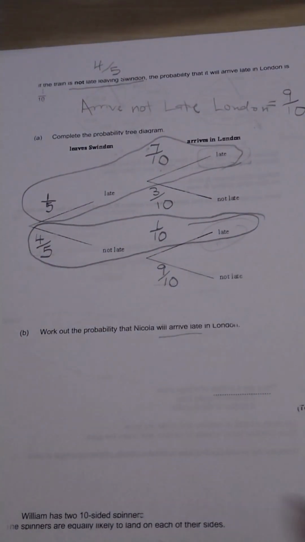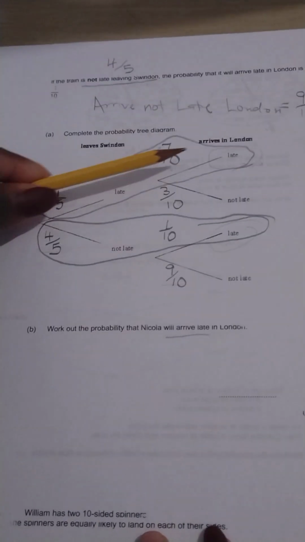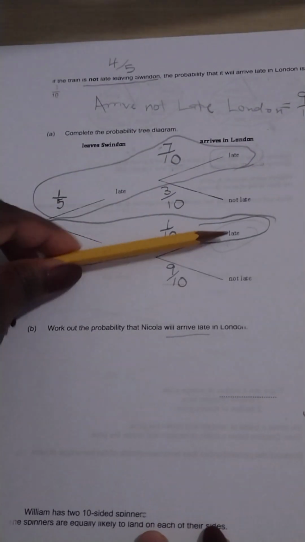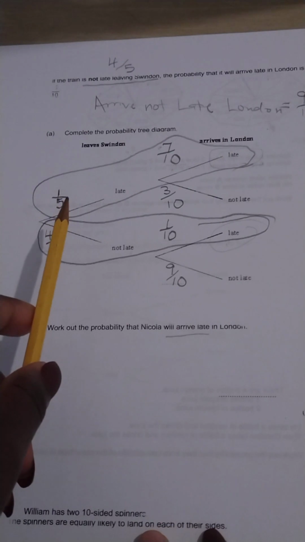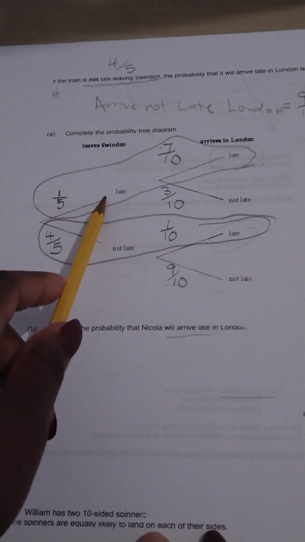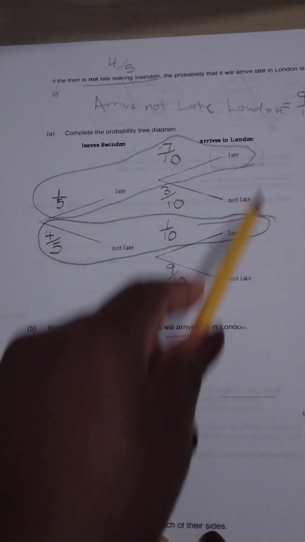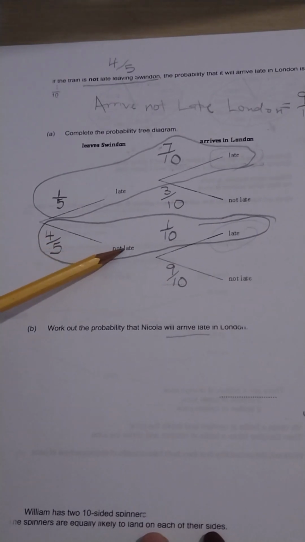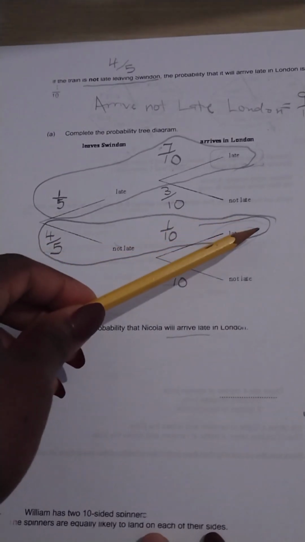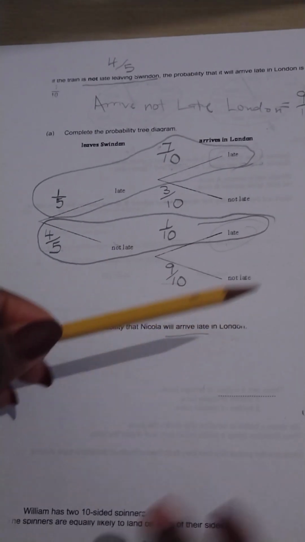So you're either following that there or following that there. Now, she either leaves Swindon late and arrives late in London, or leaves Swindon not late and arrives late in London. So the key thing is arrive late in London.